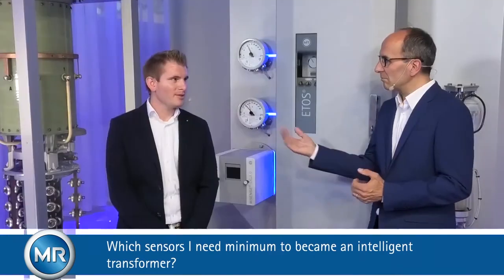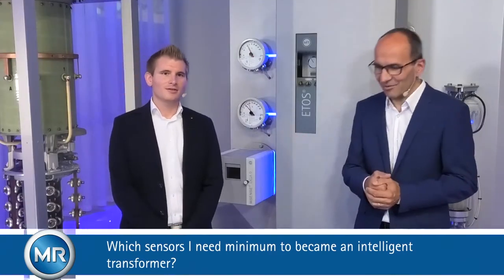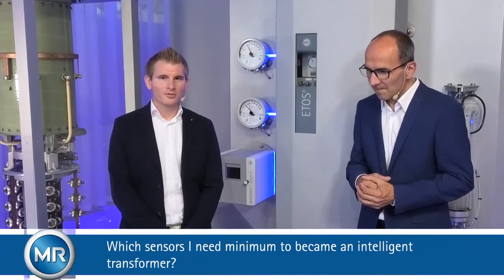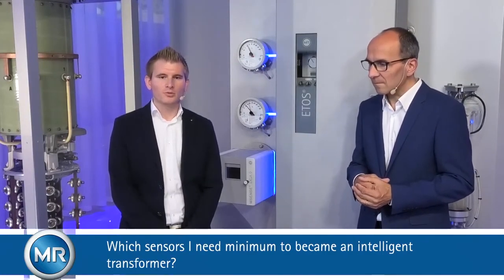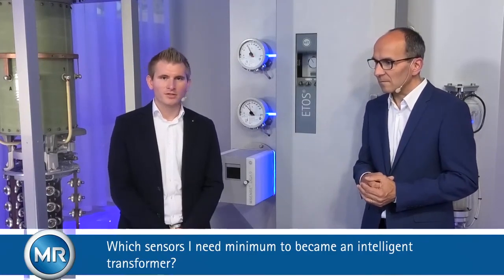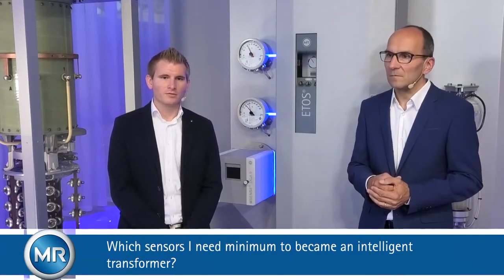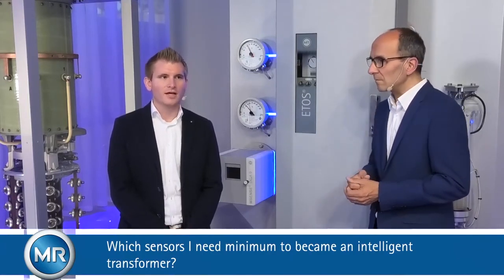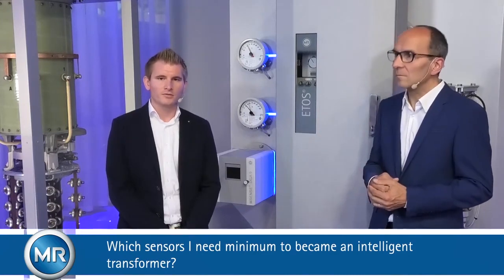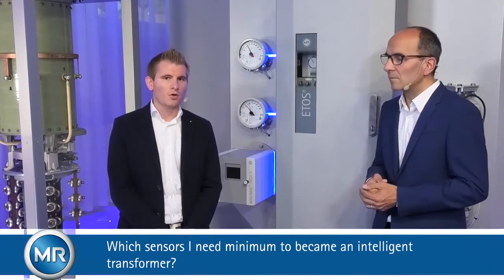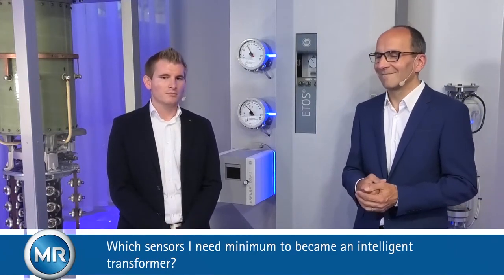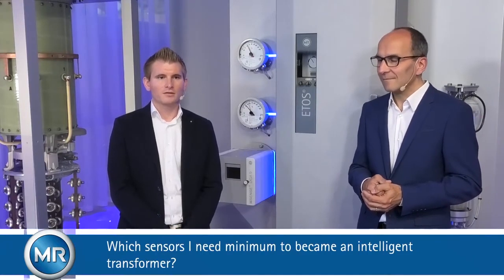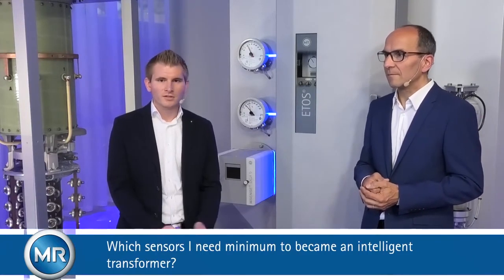Well, let me add something more. When we speak about the common transformers and the minimum setup, if you have a typical transformer, you always have protection devices like the Buchholz or an RS2001 relay. Then the oil level maybe, if it has an interface like an analog or a digital signal.